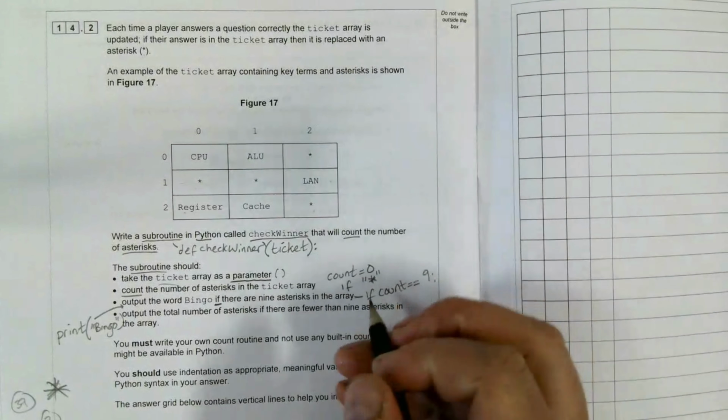So it's going to go to here. Output the total number of asterisks if there's fewer than 9 in there. So output again, so that's going to be another print. And what I've got here, I've got the real structure for probably, I'm thinking, at least 4 out of 8. Now 4 out of 8 is 50%, which is a grade 5. So if I'm looking at a grade 5, getting 4 out of 8 on this question is actually really strong.